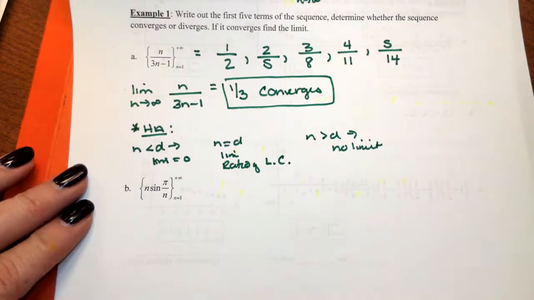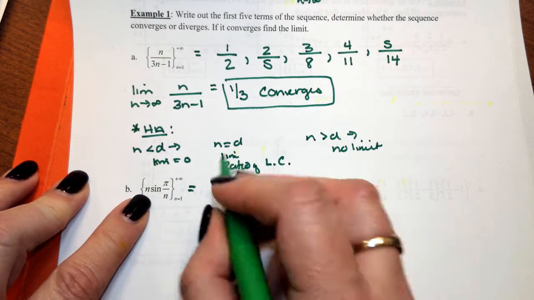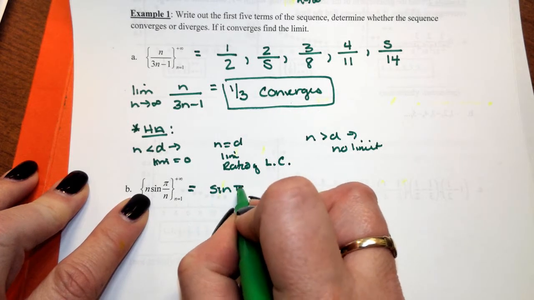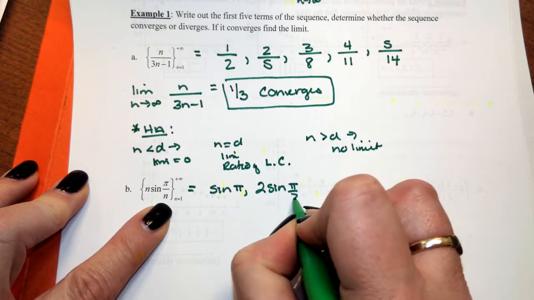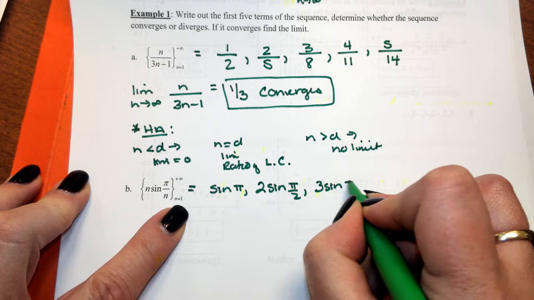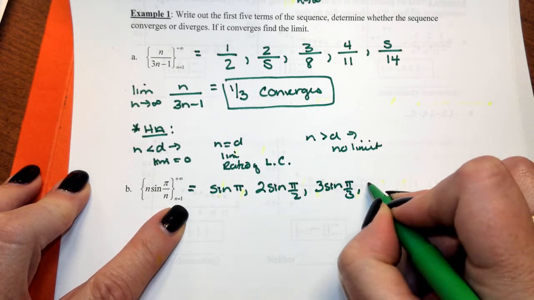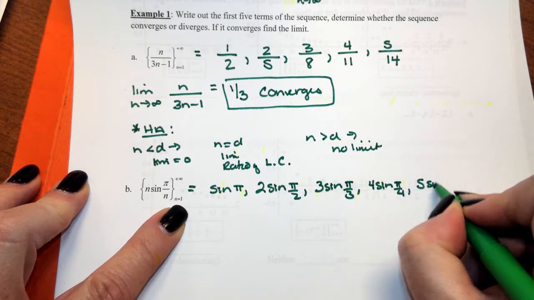So now let's take a look at B. Let's write out the first 5 terms. I'm going to plug in 1 for n, so that's going to give me 1 times the sine of pi over 1. Plug in a 2: 2 times the sine of pi over 2. Plug in a 3: 3 times the sine of pi over 3. Plug in a 4: 4 times the sine of pi over 4. And 5 times the sine of pi over 5.